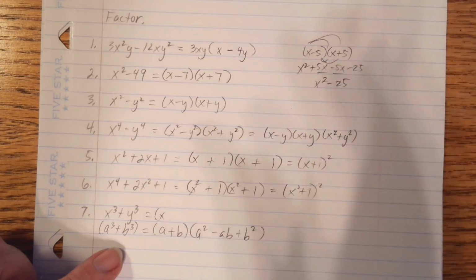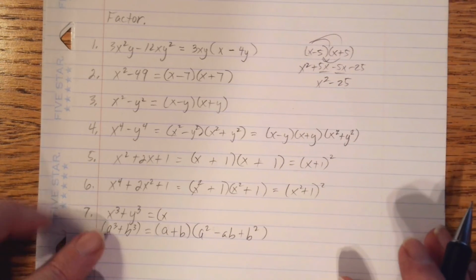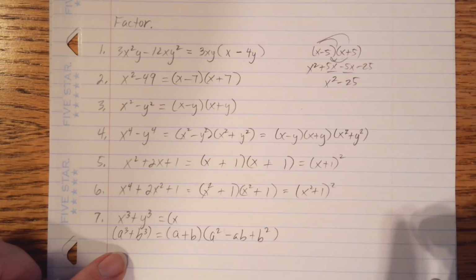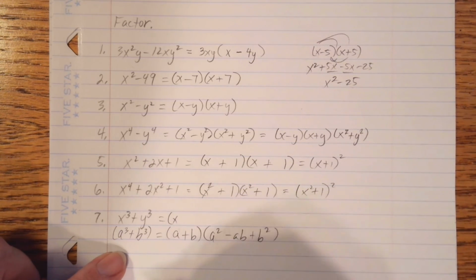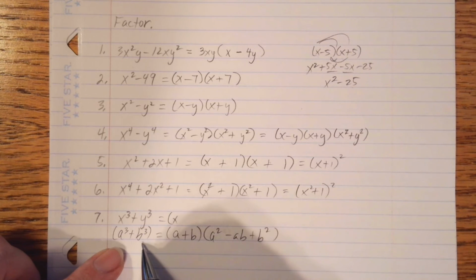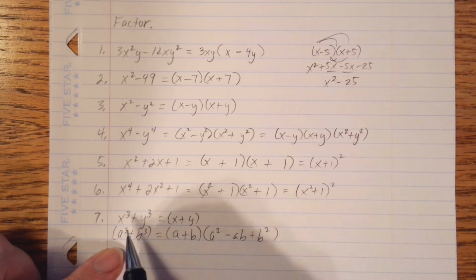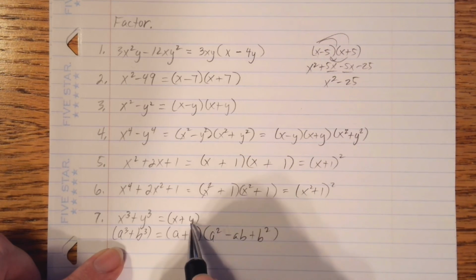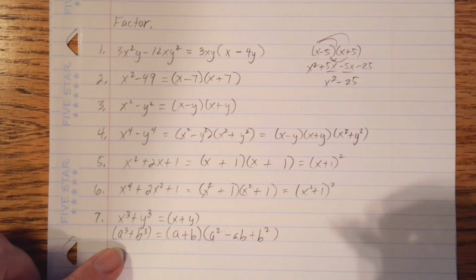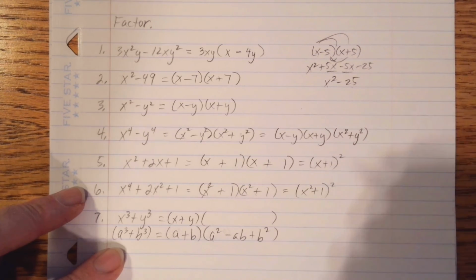Actually, what I want to do right here is just point out that you can memorize this formula, but I think it's better to know a pattern. There's a nice pattern here. Notice that this number cubed gives me that, and this number cubed gives me that, and our signs are the same. So if you had this, it's pretty easy to get this. In our case, we would have x plus y. So notice x cubed gives me this, y cubed gives me that. I have the same signs. All right, let's go from there.